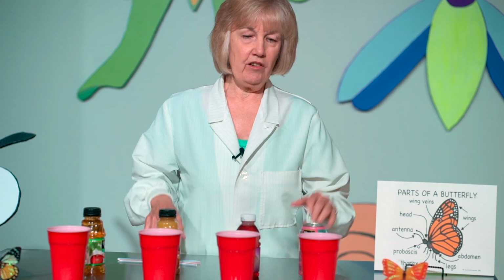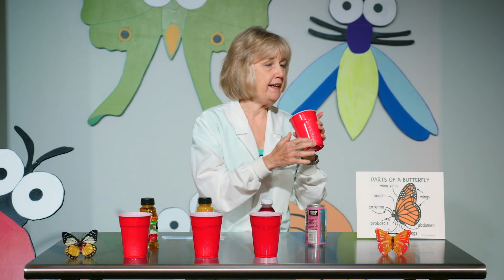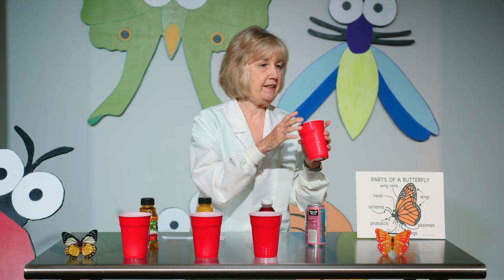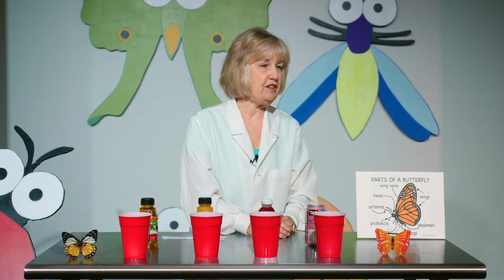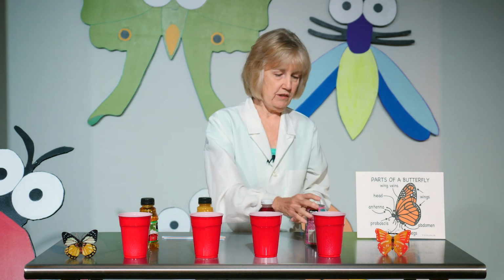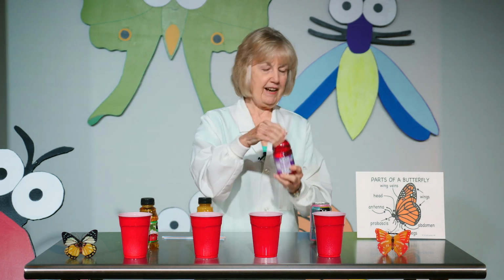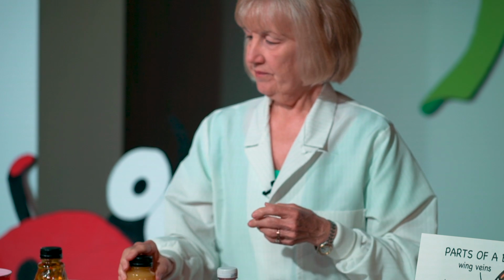So what you're going to need are 4 cups, and I put in the directions opaque cups because you don't want to see the liquid inside. You want it to just be hidden inside. But you'll need 4 of those. Now if you want to do more than 4, that's perfectly fine, but 4 is a good number. Then you have to have 4 different types of juice or other liquids. The ones that I selected are lemonade, this is actually pink lemonade, grape juice, orange juice, and apple juice.